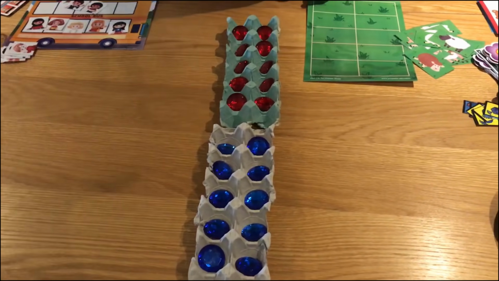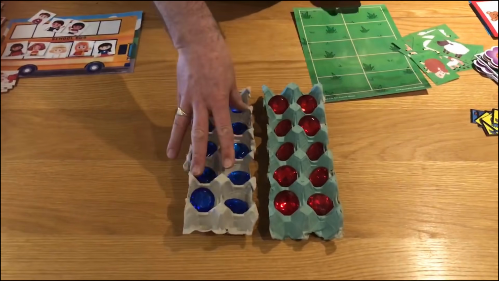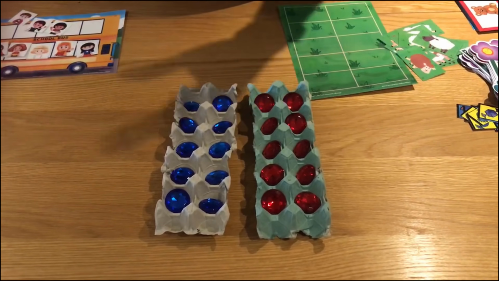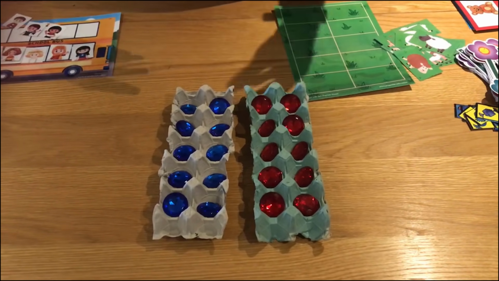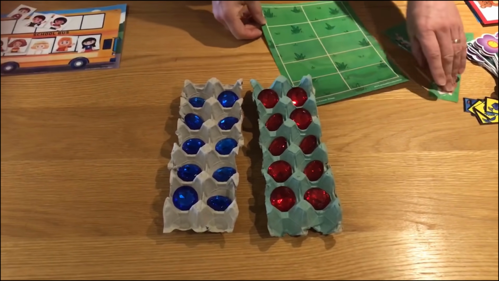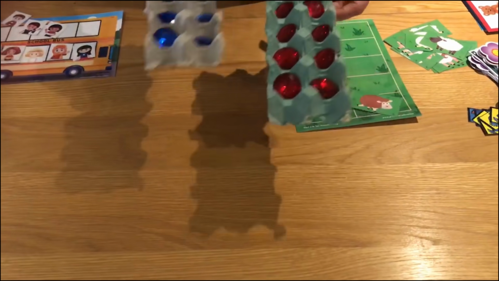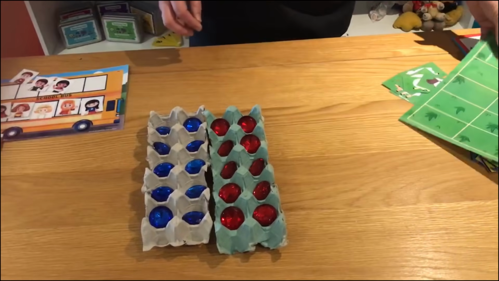They go 5 2s and another 5 2s must be 10 2s. 2 5s and another 2 5s, I've got 4 5s. You've got all of those things that you can just see by looking at the egg box. Again, these can be done with standard tens frames like the sheep and the school bus, but it's much easier when they're self-contained and you can hold them up and there's not things flying about all over the place.